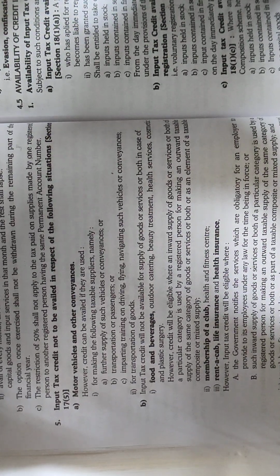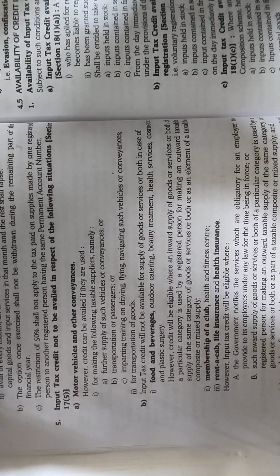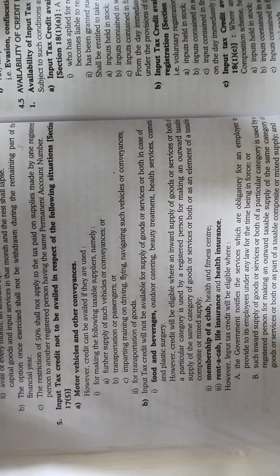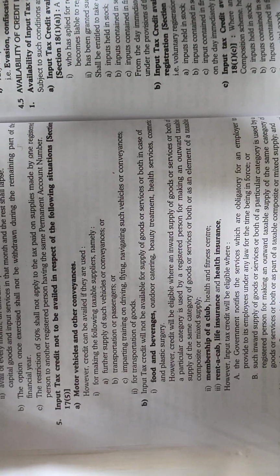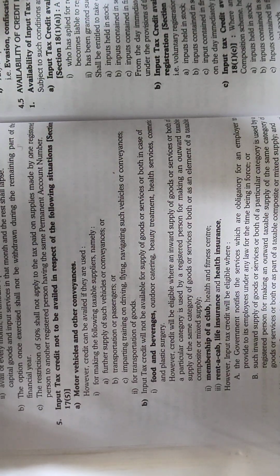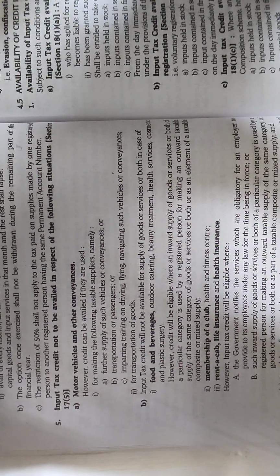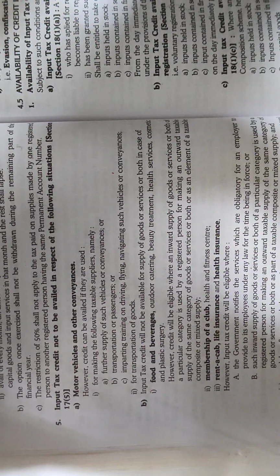Membership of a club, health and fitness centre, rent-a-cab, life insurance and health insurance. However, input tax credit is available where the government notifies the services as obligatory for an employer to provide to its employees under any law for the time being in force, or where such inward supplies of goods, services or both of a particular category are used by a registered person for making an outward taxable supply of the same category.